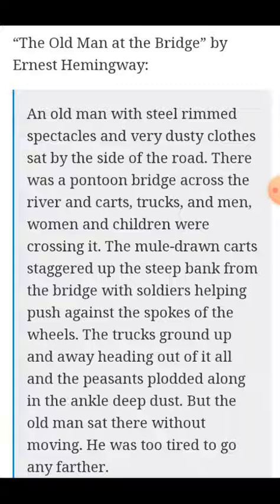The mule-drawn carts staggered up the steep bank from the bridge, with soldiers helping push against the spokes of the wheels. There were mule-drawn carts, that is, carts being pulled by the mules. So they were crossing the bridge, and soldiers were also helping to push them and go easily. The trucks ground up and away, heading out of it. All the peasants plodded along in the ankle deep dust. Peasants means farmers, so they were going on foot, and the trucks were going ahead, running fast and crossing the bridge.